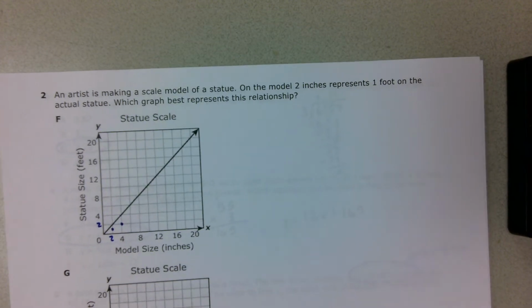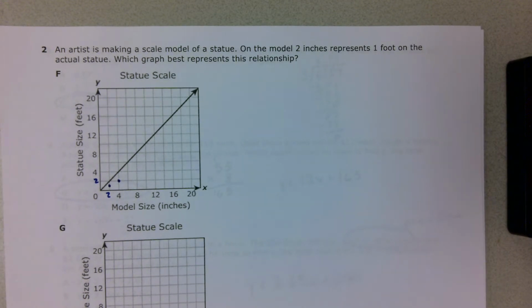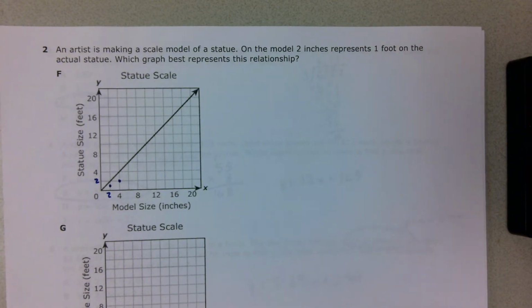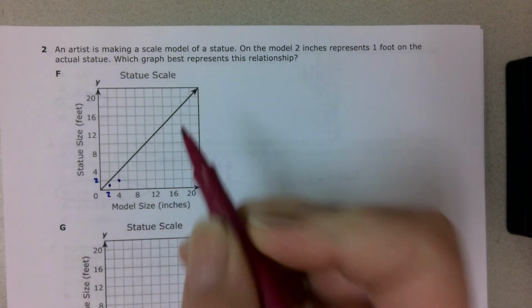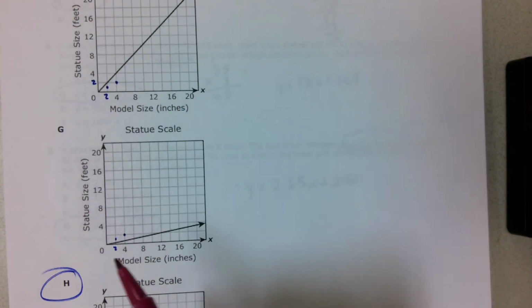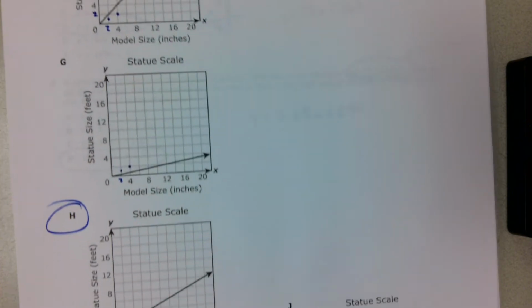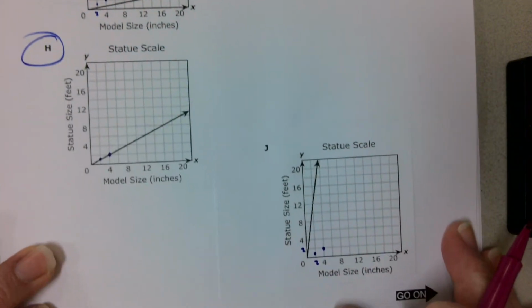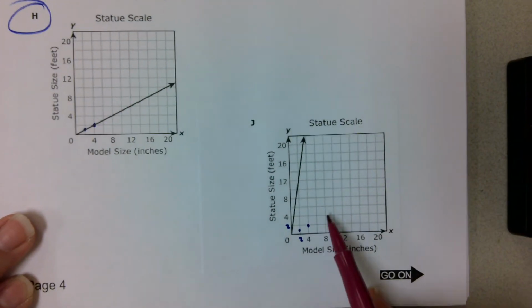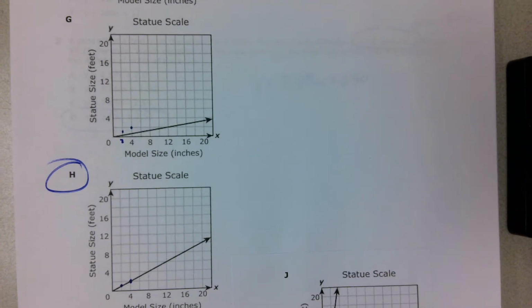Number 2, an artist is making a scale model of a statue. On the model, 2 inches represents 1 foot on the actual statue. So here I'm just looking for 2 inches on the model and 1 foot. You can see I plotted my points here and they are not on the graph, so that one's not correct. Here I plotted them, and again, they're not on the graph. Looking at this one, I plotted them, they are on the graph. And then the other incorrect answer was this one here where they're plotted, not on the graph up here. So the correct answer was H.